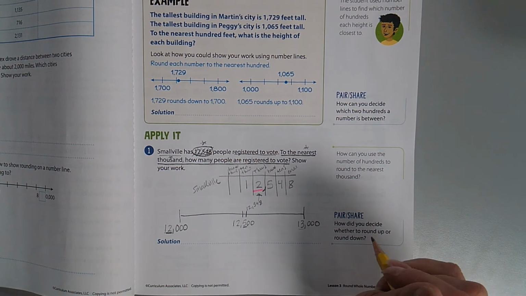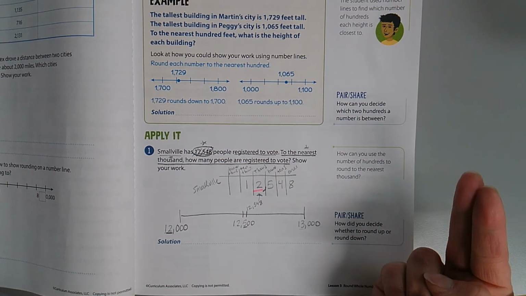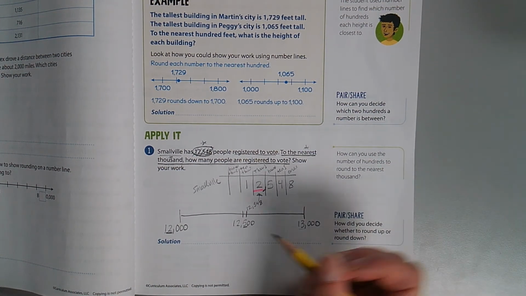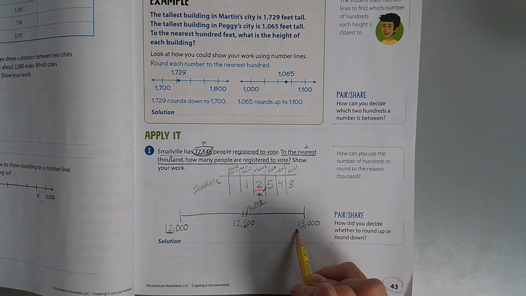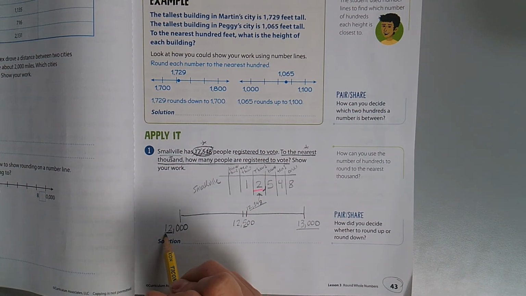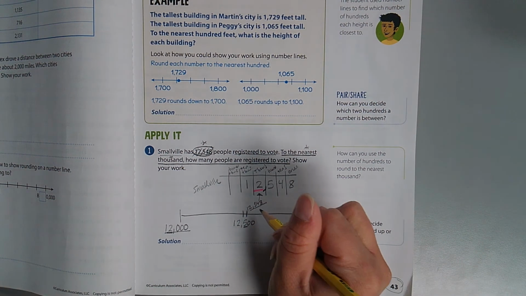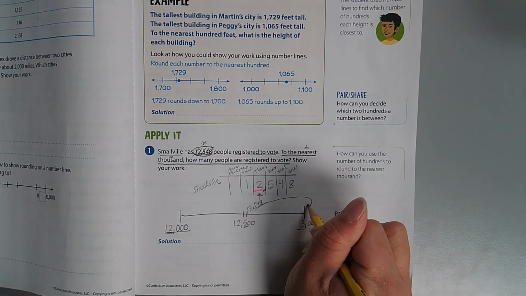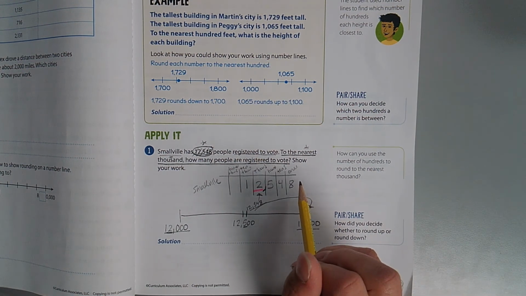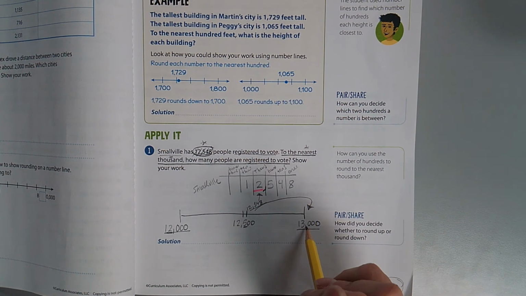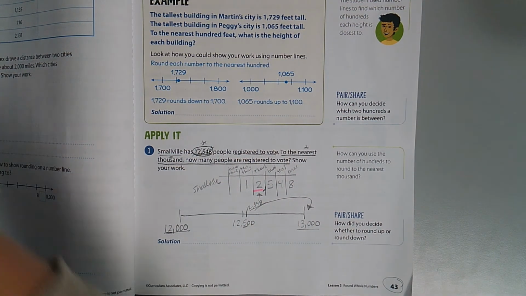What do I do next? Next, I decide which thousand my number is closest to. Is it closest to 13,000 or 12,000? It is closest to 13,000. So the answer is that about 13,000 people were registered to vote in Smallville.